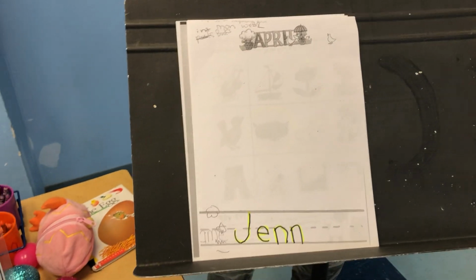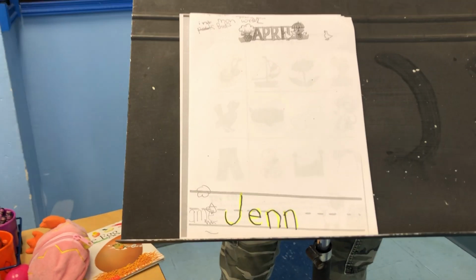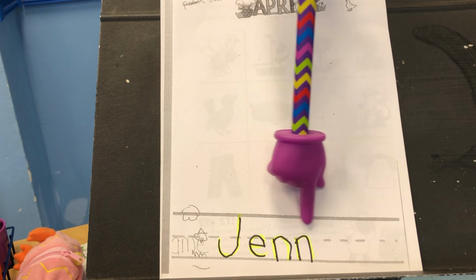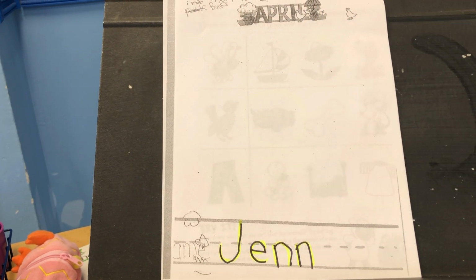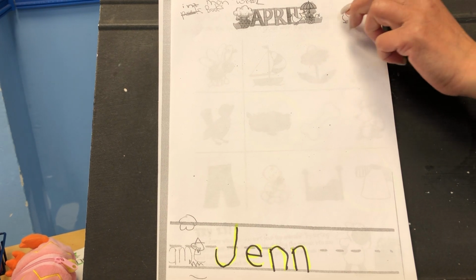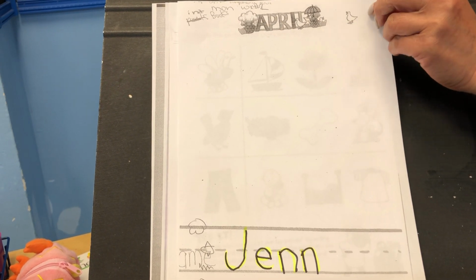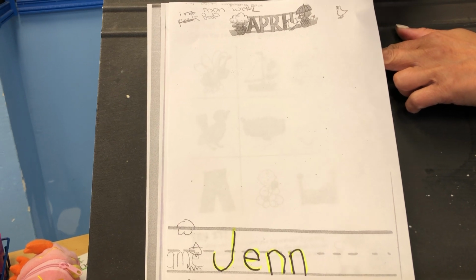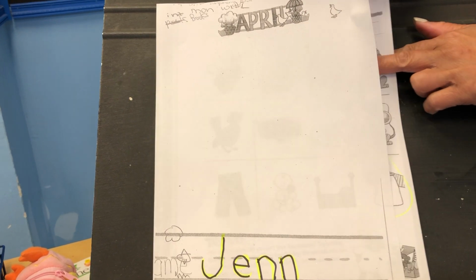So on page 1, we have the name page. And on the name page, my name is highlighted right there. You will take your pencil and trace over your name. Now, if you need time, press pause, and when you're ready, press play.